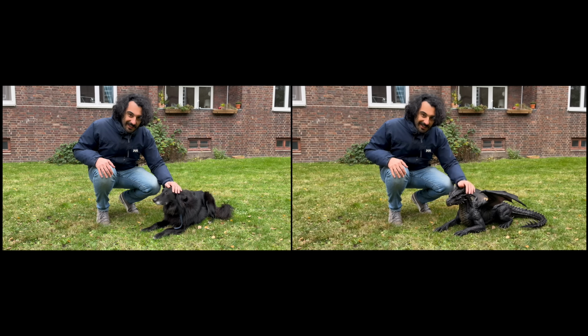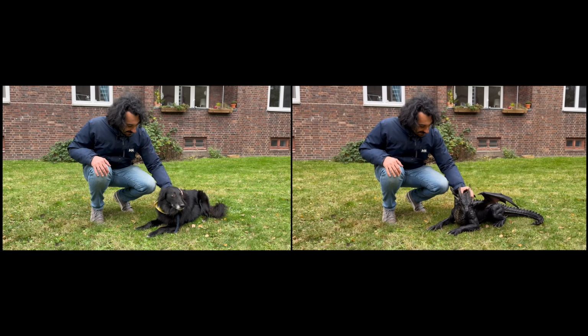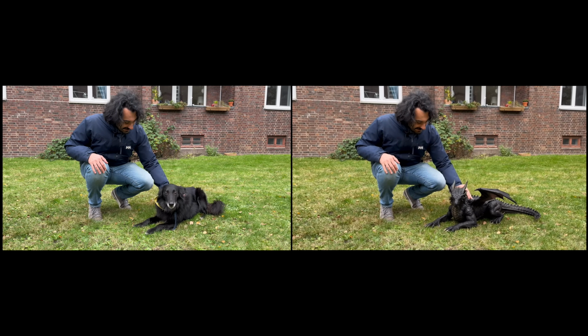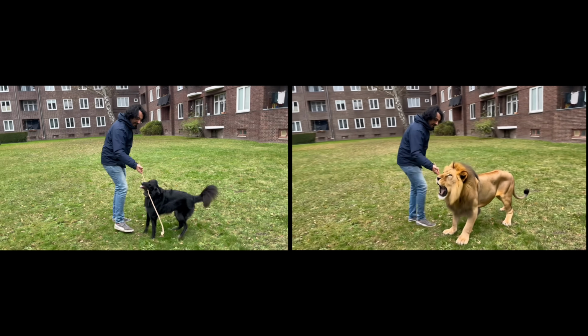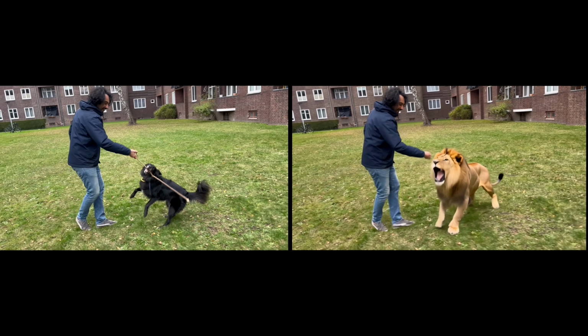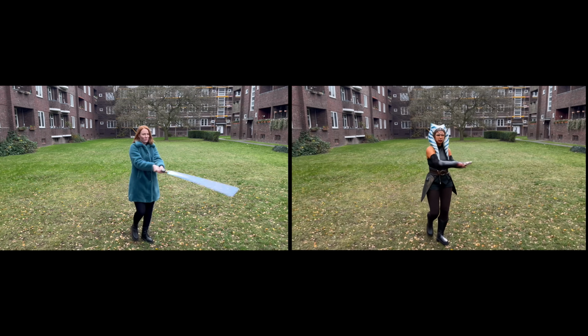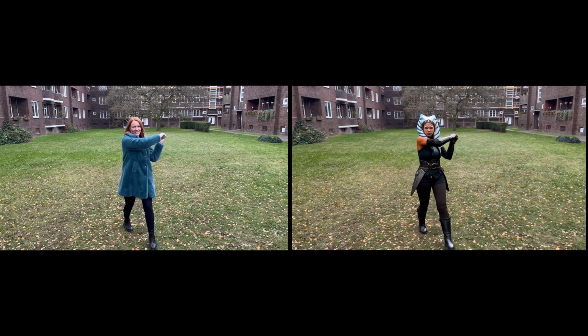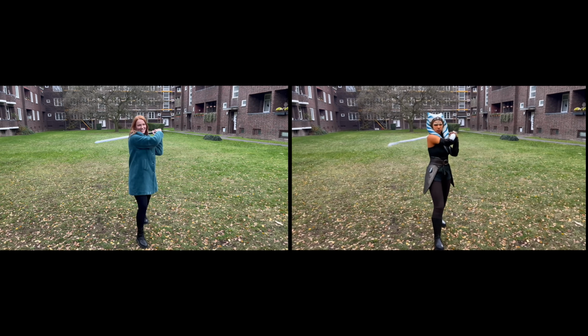The model does well with 2 characters too. Here I transformed my dog Lonnie into a small dragon. You can see the original video and VFX version. Keep in mind that you don't have to use first frame method. You can simply use a video reference as a video input and ask model to replace a character with another one. So in the end of the day, it's up to you which method you want to prefer.